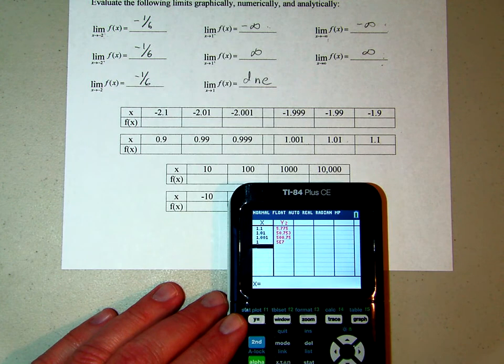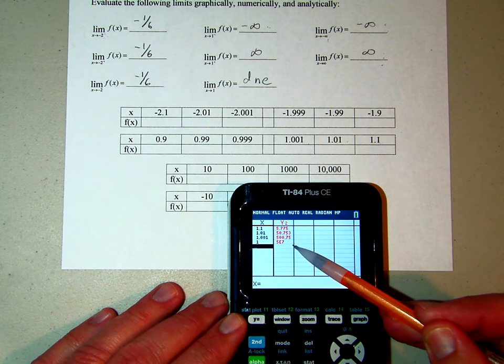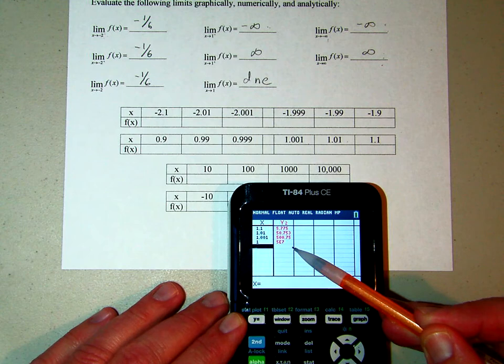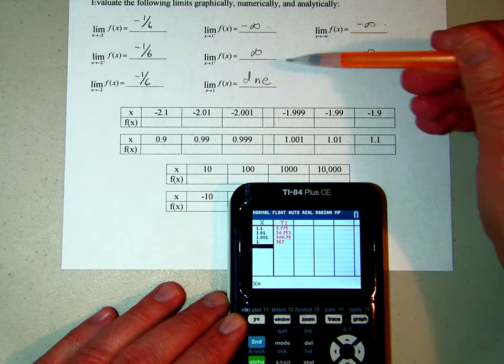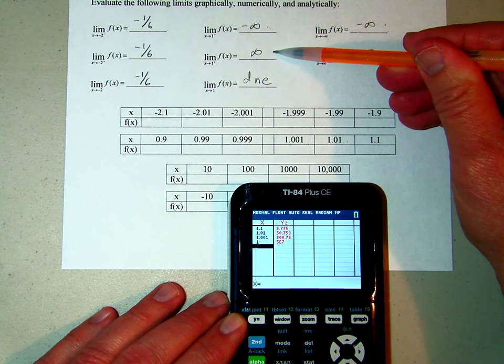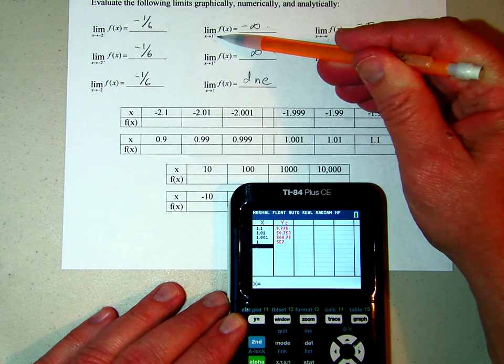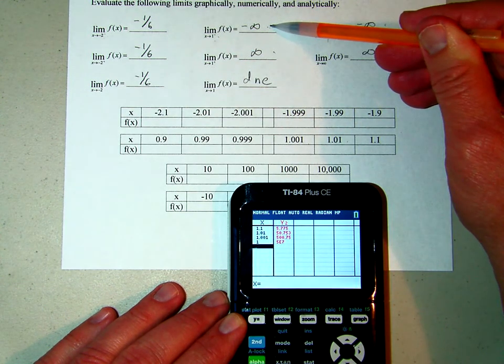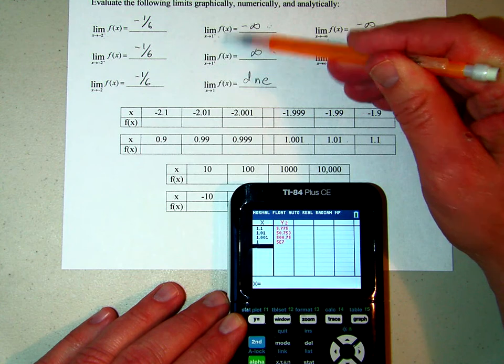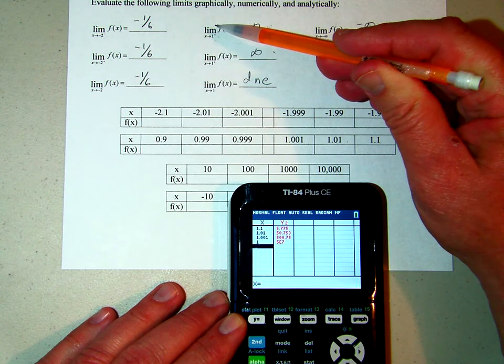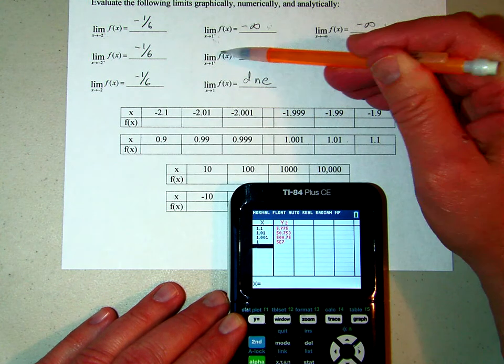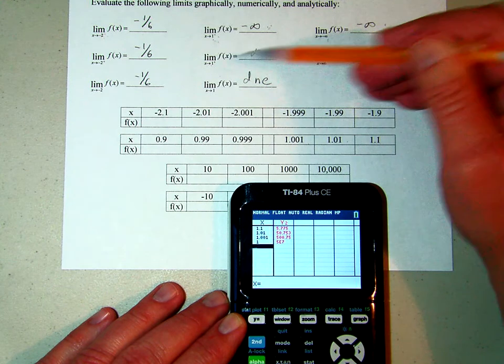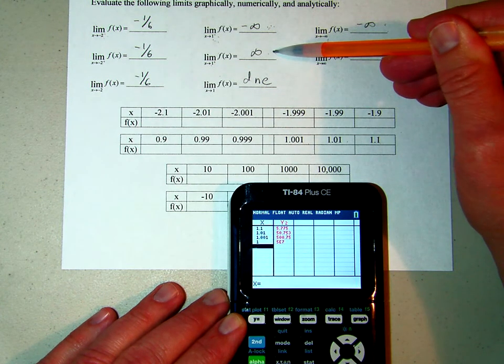And we can see the y values aren't going to one particular number. They're shooting up to positive infinity, which corresponds to this right here. So approaching 1 from the left is going to negative infinity. Approaching 1 from the right is going to positive infinity. The left-hand limit does not equal the right-hand limit. Therefore, the limit at that value does not exist.